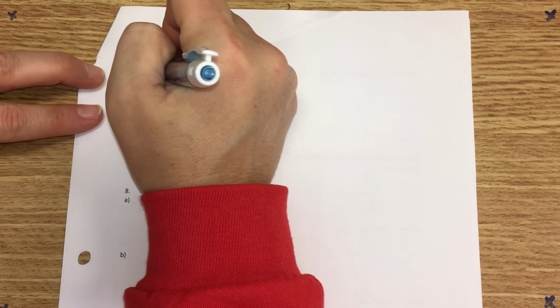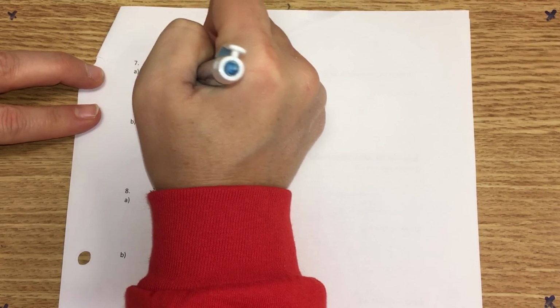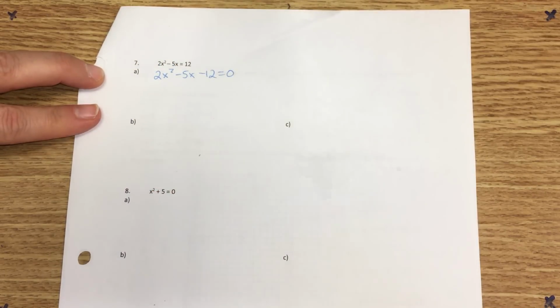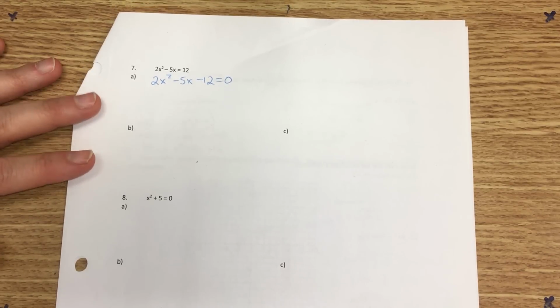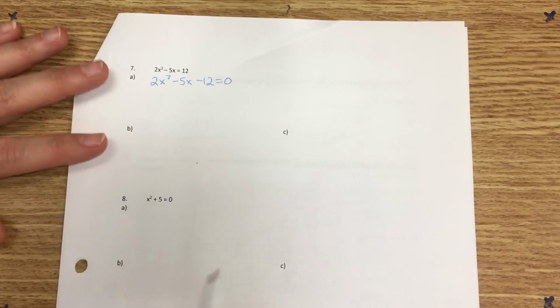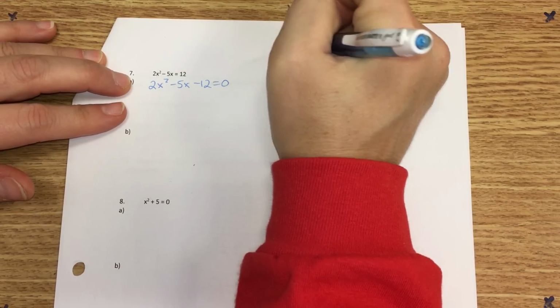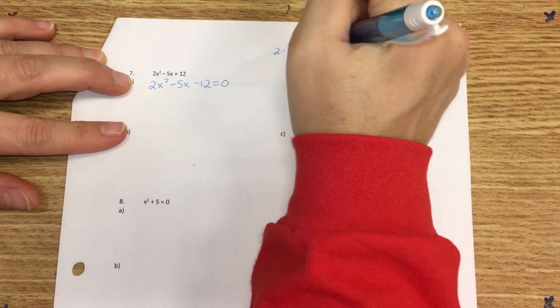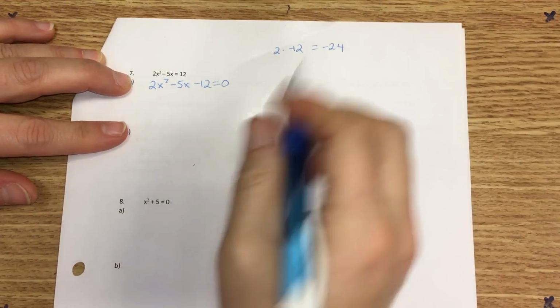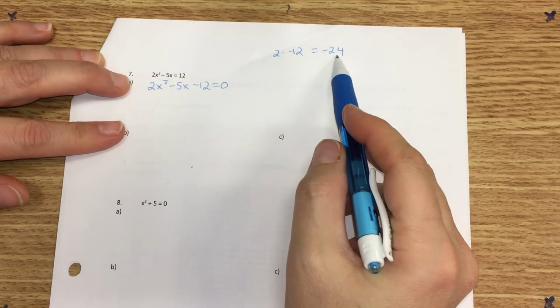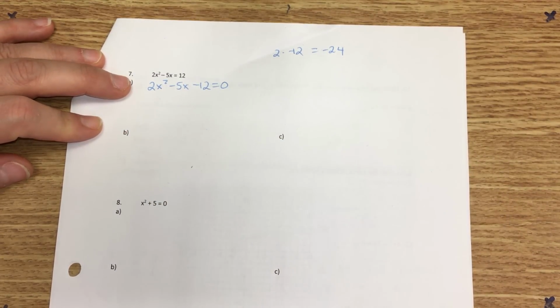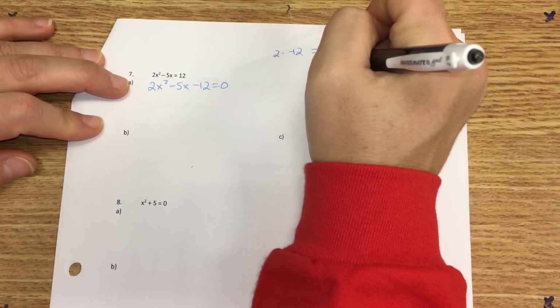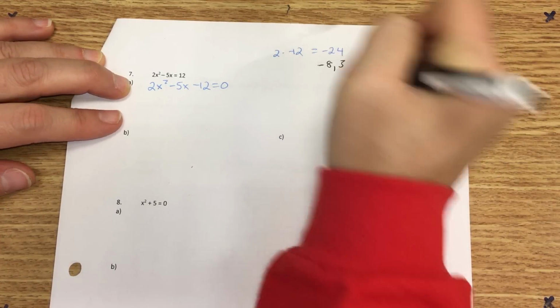All right, number 7. The first thing I notice about number 7 is that it is tragically not in standard form. So I'm going to move the 12. 2x squared minus 5x minus 12 equals 0. And I'm going to check to see if it factors. I'm not going to jump to the quadratic formula right away. That is a terrible idea. So I'm going to do 2 times negative 12 off to the side. That's negative 24. And is there anything that adds to negative 5 that multiplies to negative 24? Indeed, there is. I can use negative 8 and 3.